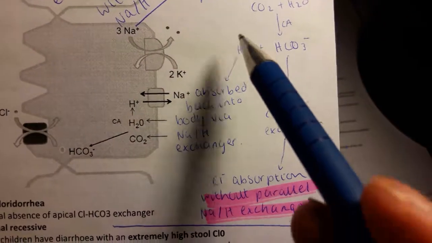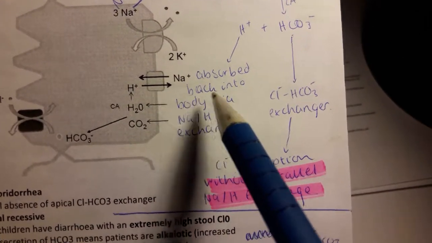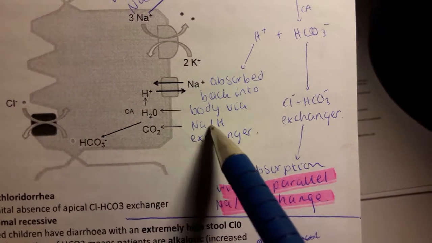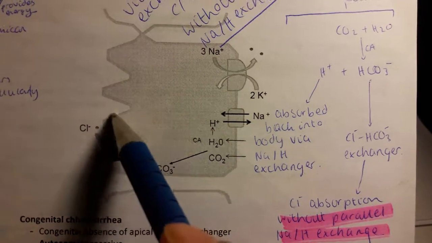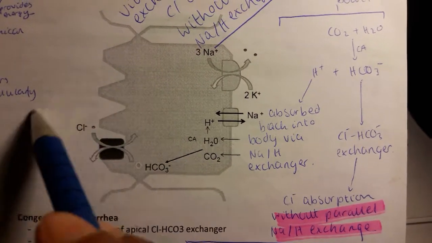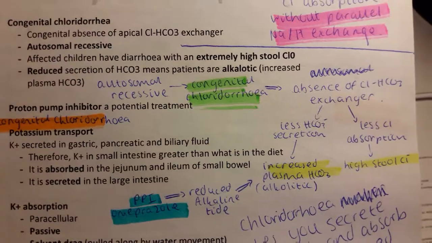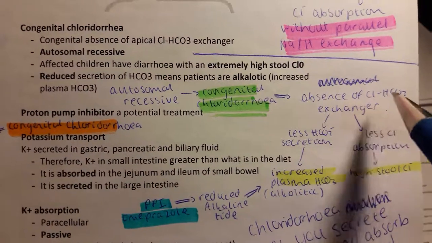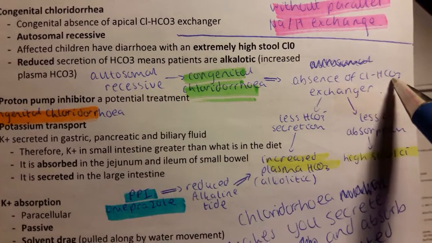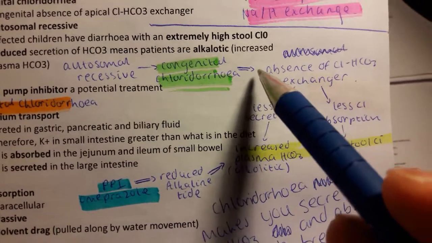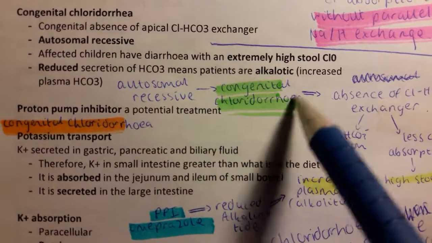So now let's ask, this hydrogen that's produced, where does it go if it's not secreted? Well, it's absorbed back into the body via a sodium-hydrogen exchanger. So rather than the hydrogen being pumped out into the lumen, it goes back into the body. This chloride-bicarbonate exchanger that I keep talking about, which allows the absorption of chloride and secretion of bicarbonate, can be affected. You can have an absence of this exchanger if you have congenital chloroduria.